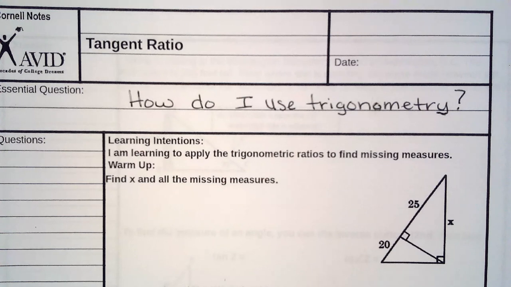Hello, today we are going to start our unit on trigonometry. So, a lot of my students say, oh, trigonometry, I can't do that. Trigonometry is the study of right triangles. All of us know what right triangles are, so surely we can do that. We're going to start with the tangent ratio, and then we'll go to sine and cosine ratios.